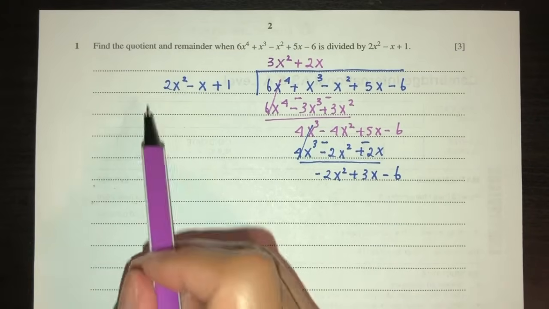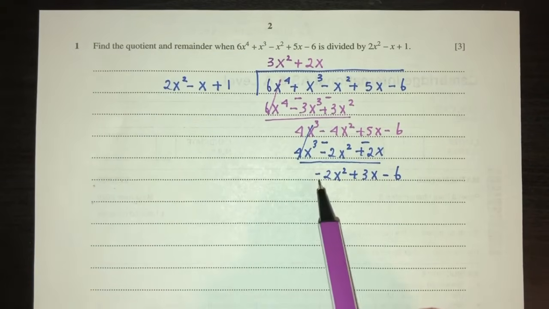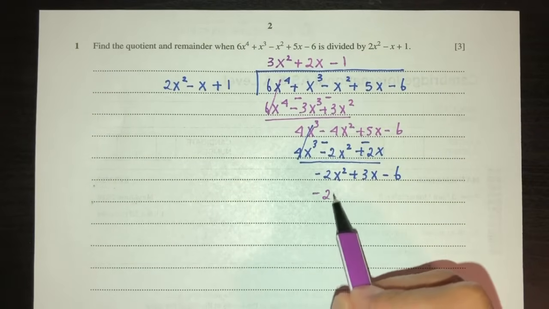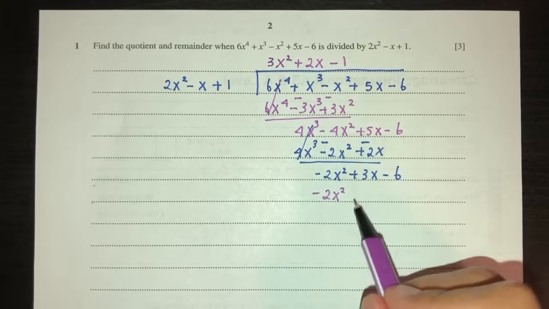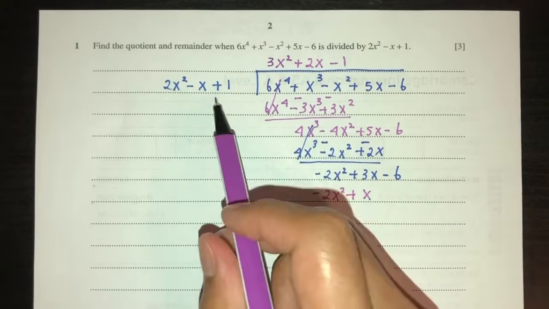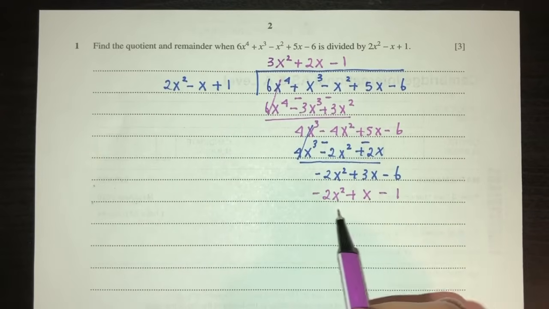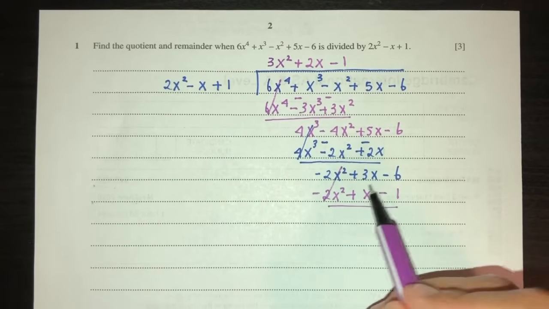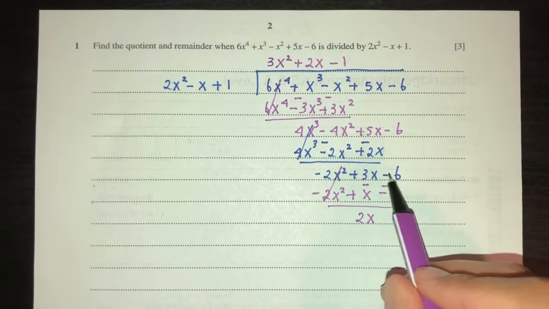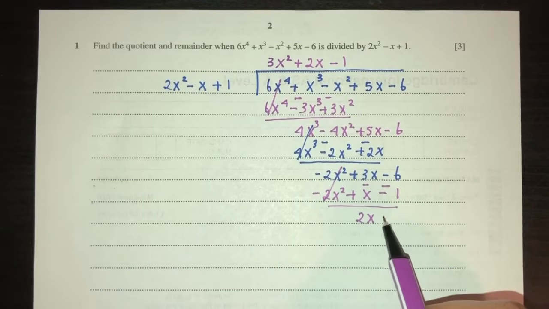Now same thing. How do you make 2x squared become minus 2x squared? You have to times minus 1. So minus this, that will become plus x, and that will become minus 1. So these two go away. So 3x minus x becomes 2x. Minus 6 minus 1 becomes plus 1, so minus 5.